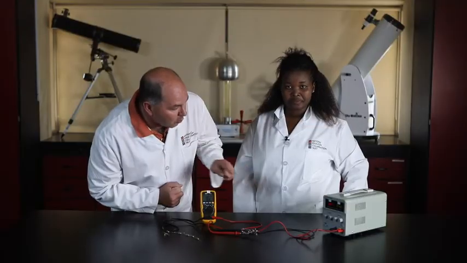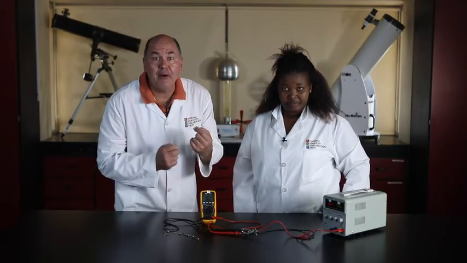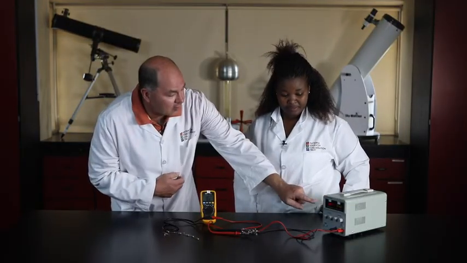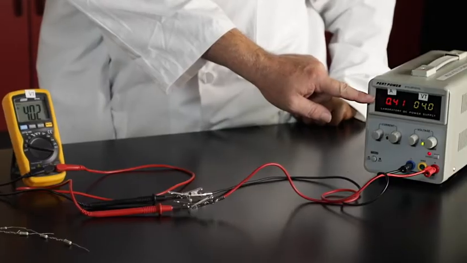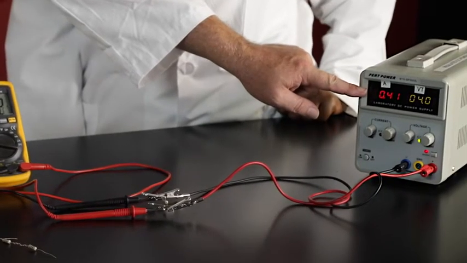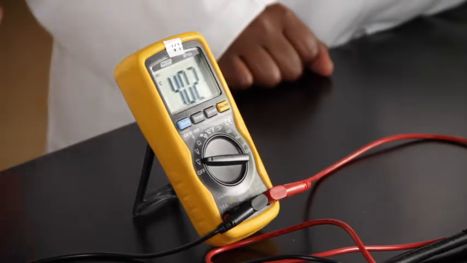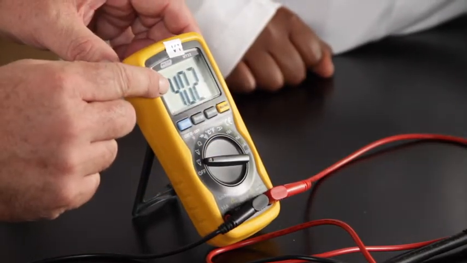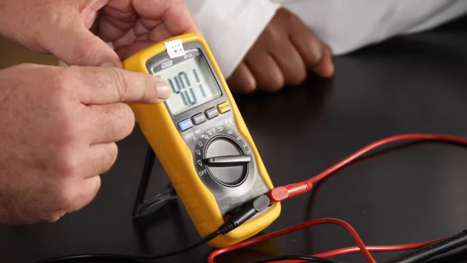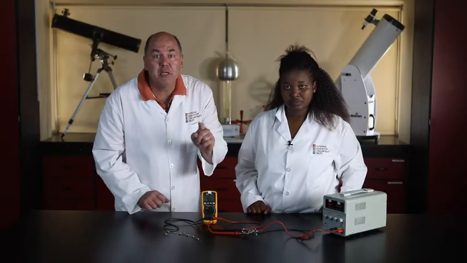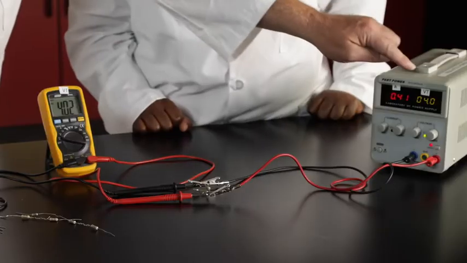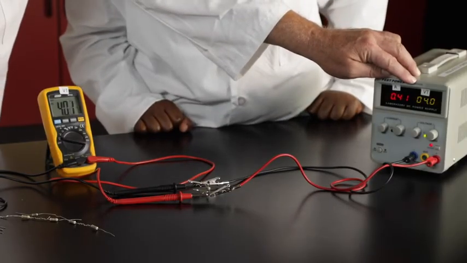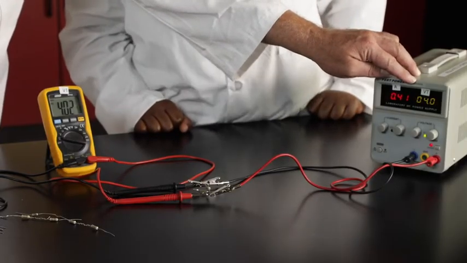The circuit is working. The current reading in the circuit over here is 0.41 amperes. The voltmeter reading across the resistor is 4.02. And the voltmeter reading across the terminals of the power pack is 4.0 volts.